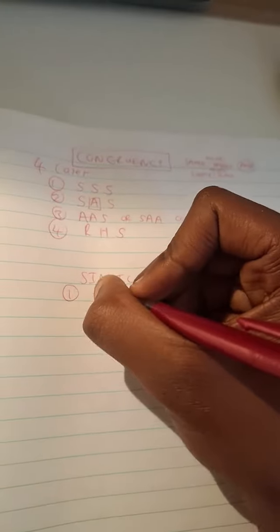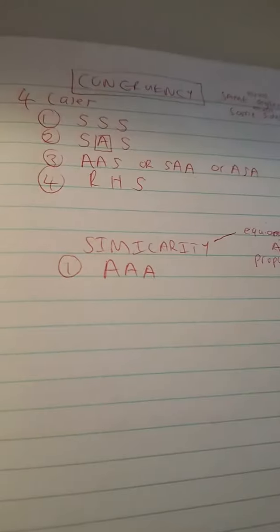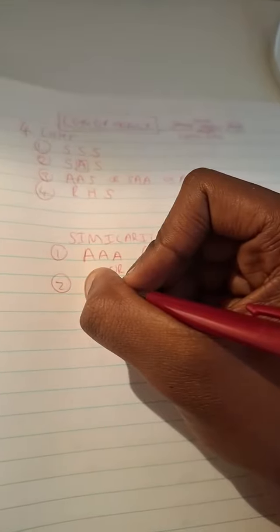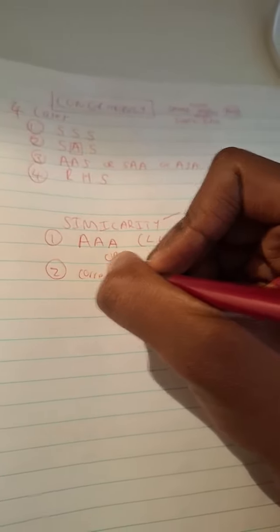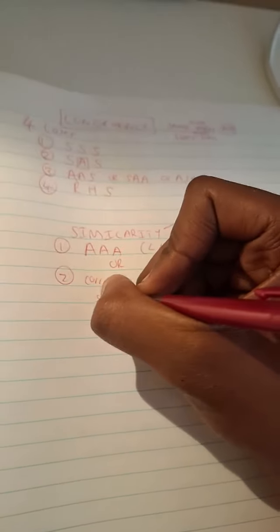That's what we mean by similarity. And so the first case for similarity is AAA. In other words, angle, angle, angle. If that way doesn't work, we can always prove that corresponding sides are in the same proportion or ratio.